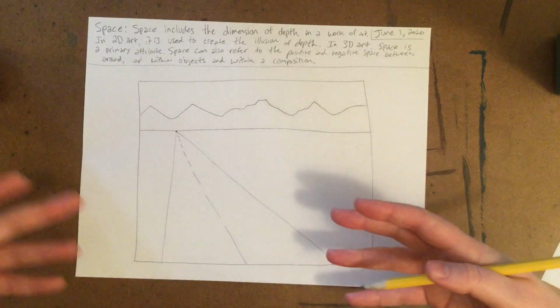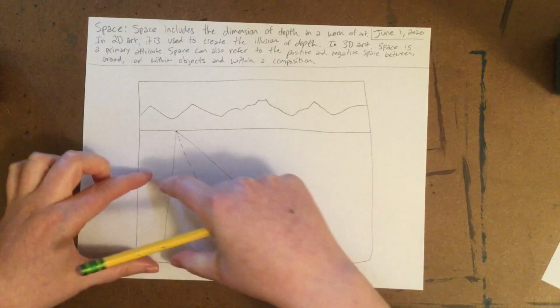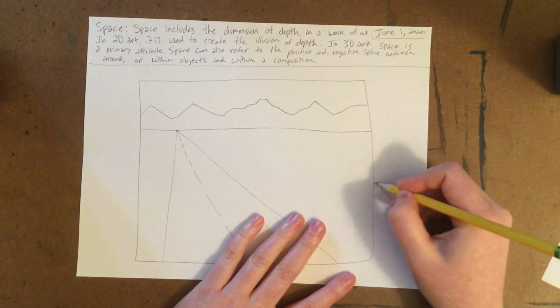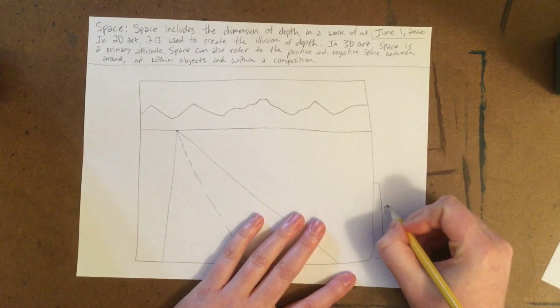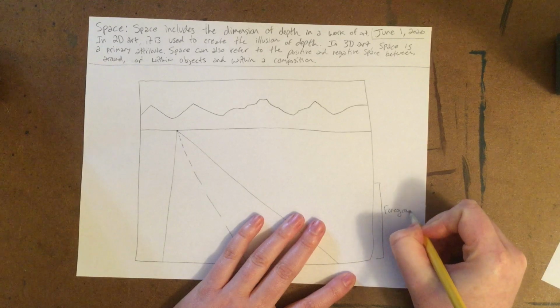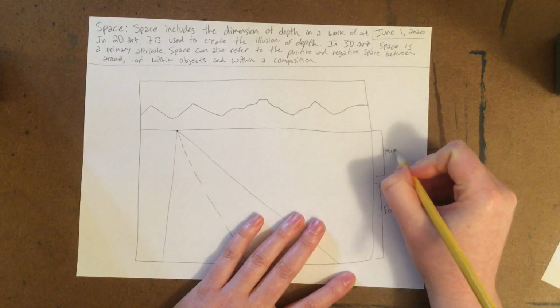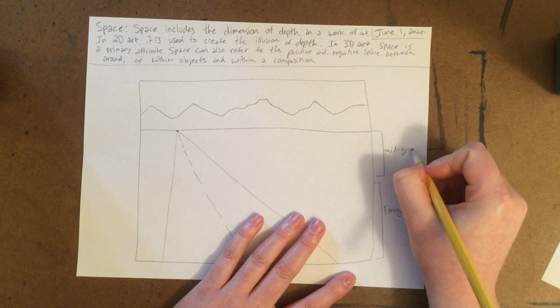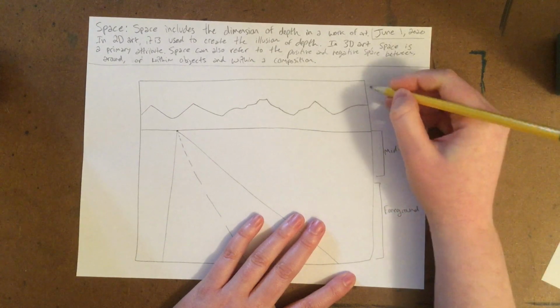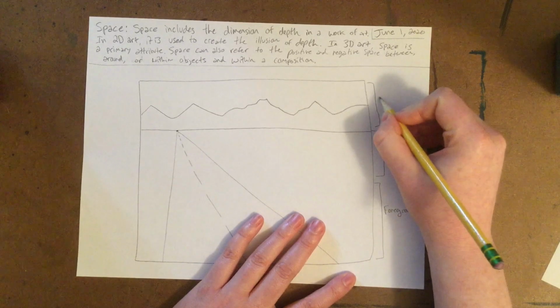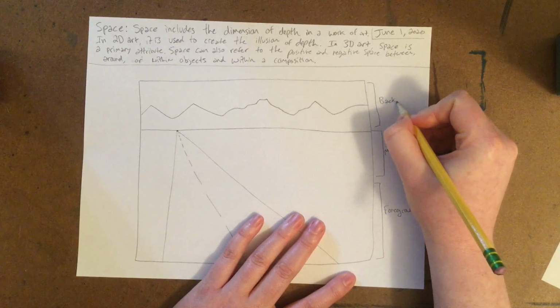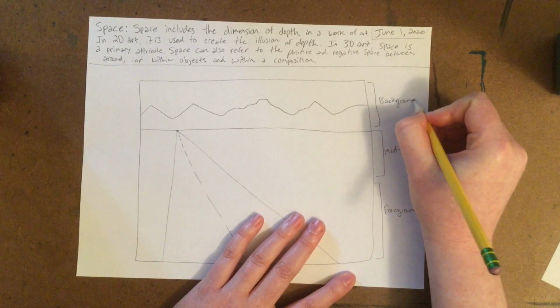We create that illusion of depth. And remember that this first part, this part here is the foreground. This becomes then the midground. And then this is the background, everything that's farthest away.